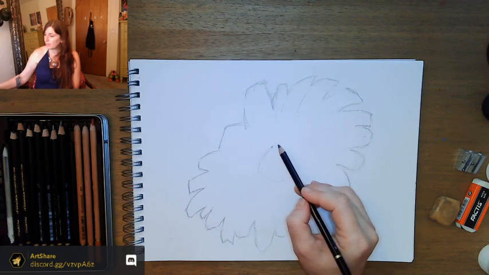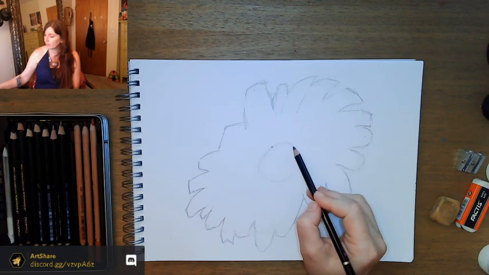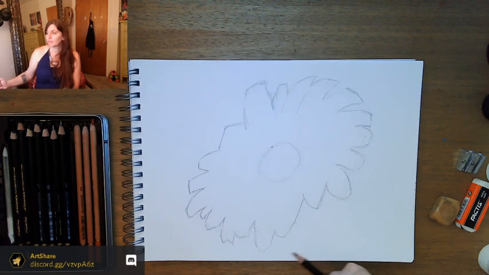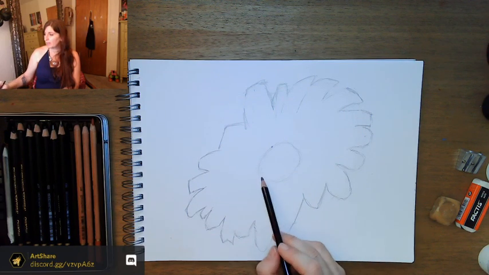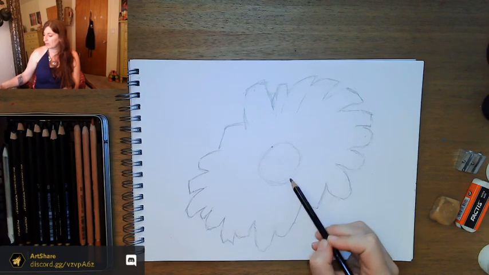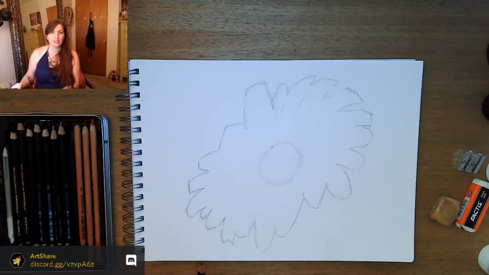And it's a bumpy circle. It's not a perfect circle. Might actually be a little bit bigger than that, but this is okay. And we don't even need to erase anything extra there. All right.